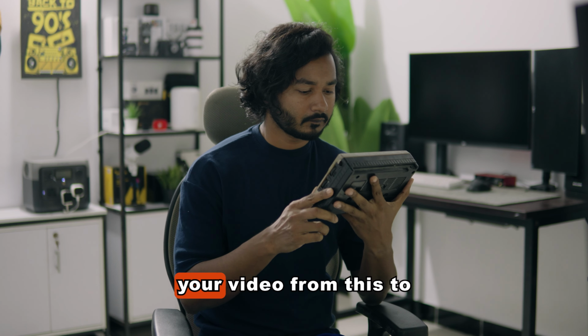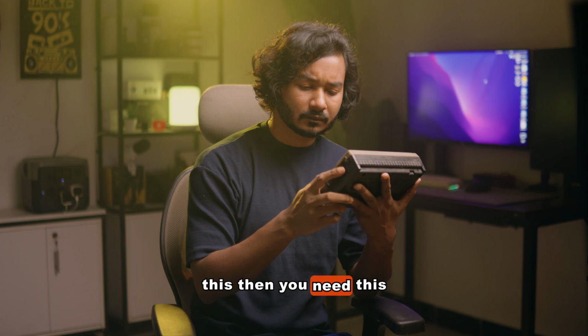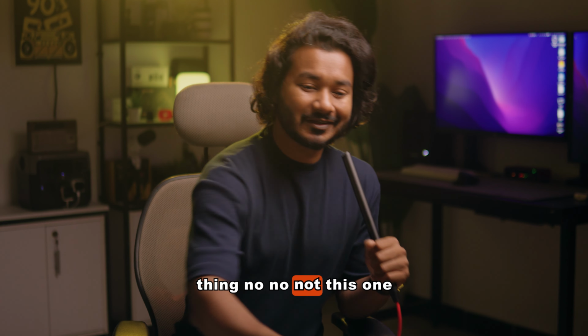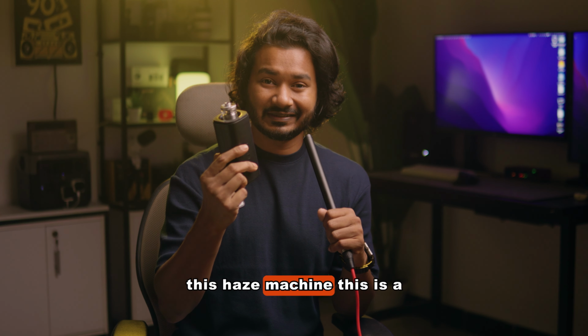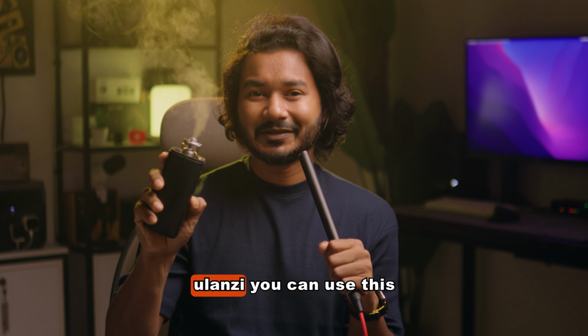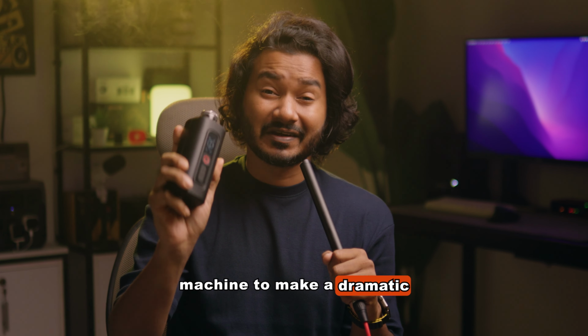Well, do you want to make your video from this to this? Then you need this thing. No, not this one. This haze machine. This is a portable haze machine from Ulanji. You can use this machine to make a dramatic environment.